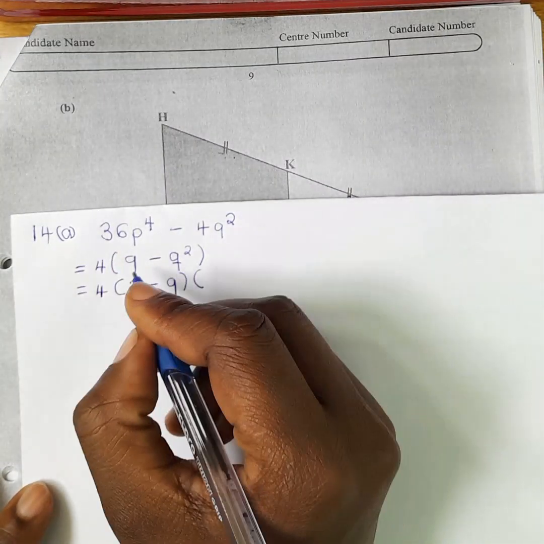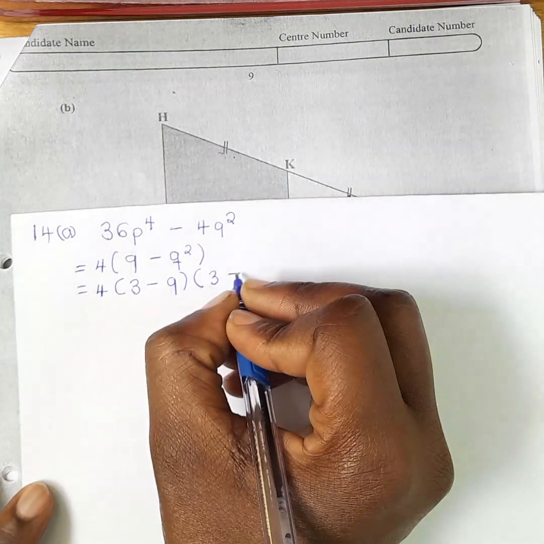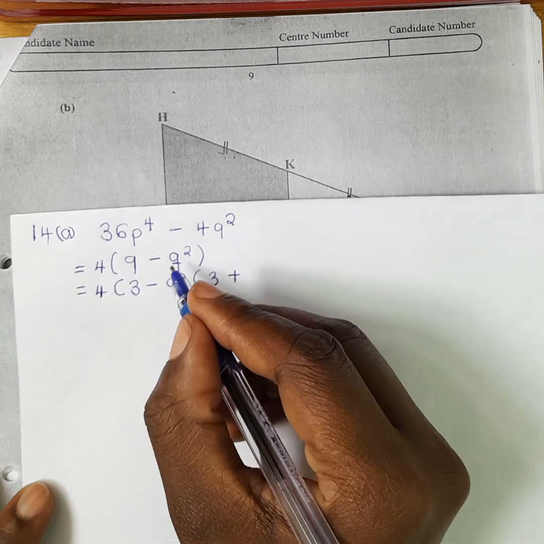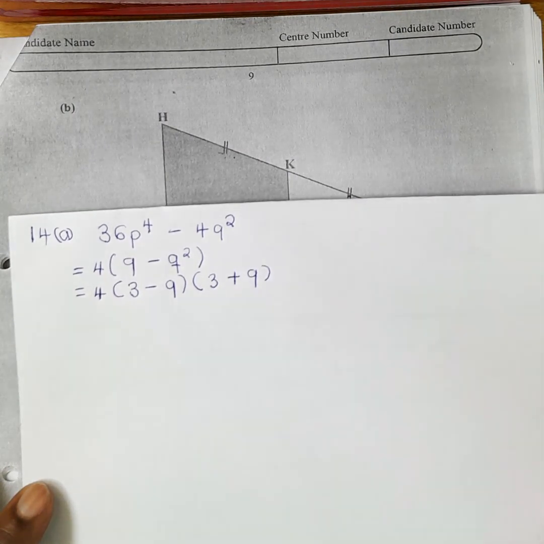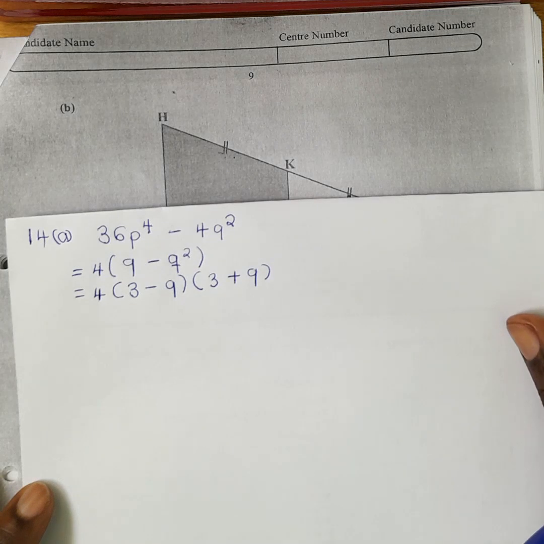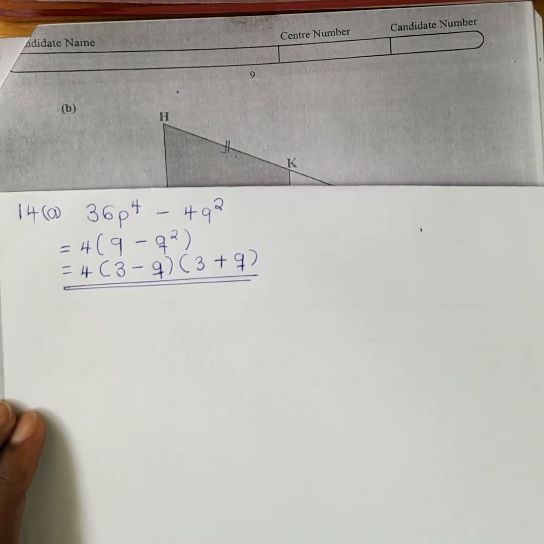We write the square root of 9p to the power of 4, which is 3p squared. Here we need to change the sign to be positive. And the square root of q squared is q. By doing this, you obtain all the 3 marks on November 2022, question number 14a. Let us move on to the next question.